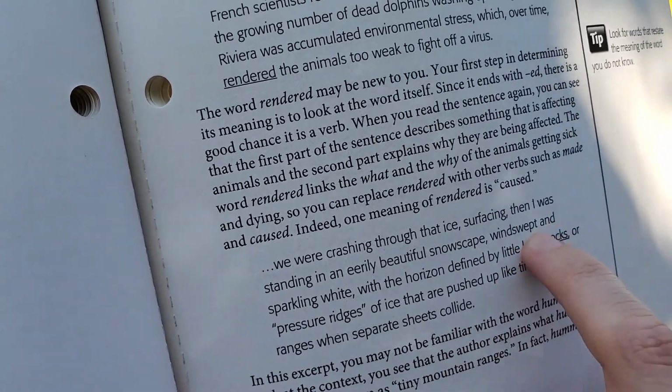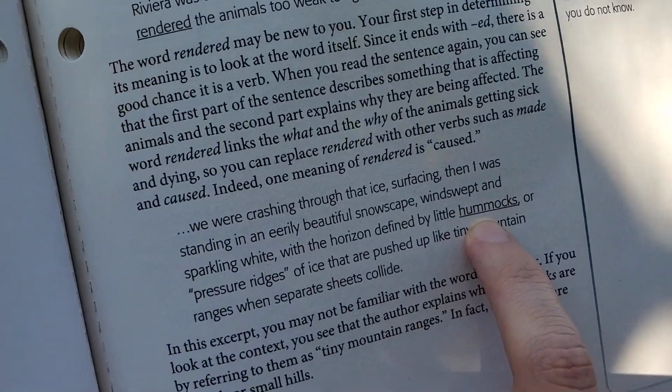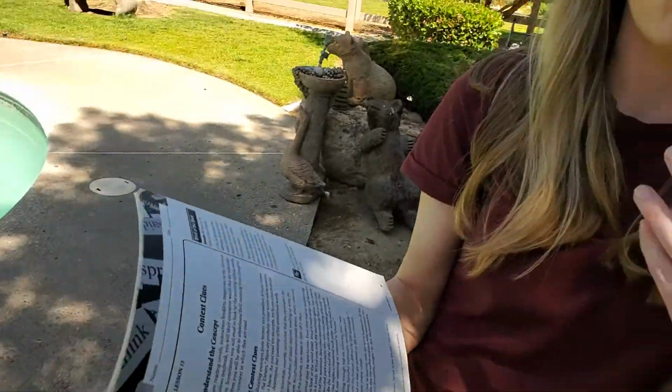So if you don't know this word hummocks, which actually I don't think I've ever heard before, the author quickly restates that word by saying, or pressure ridges of ice. If you look up the definition of hummocks, it is mounds or small hills. So they give you that little mountain picture in your mind, even though you don't really know what the word hummocks is.